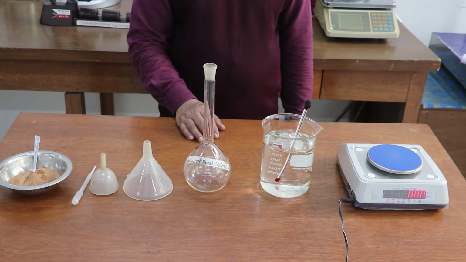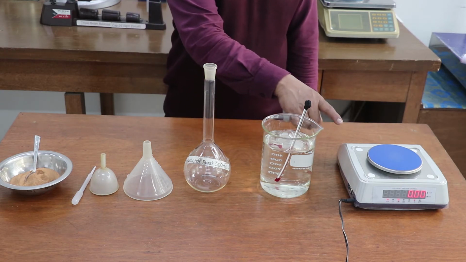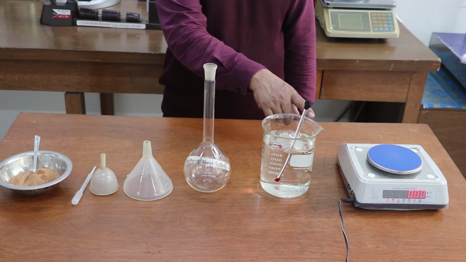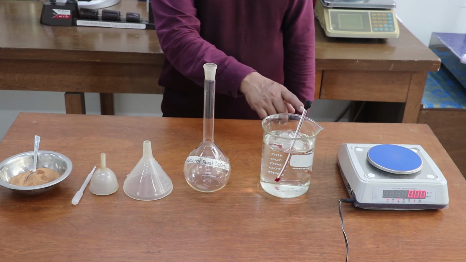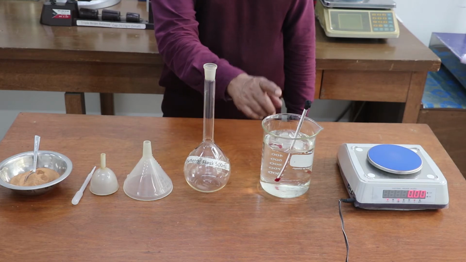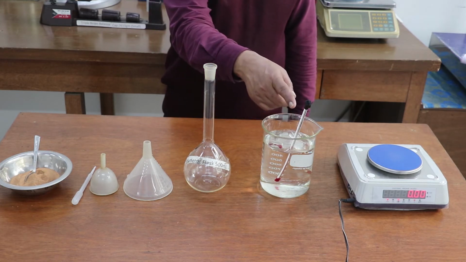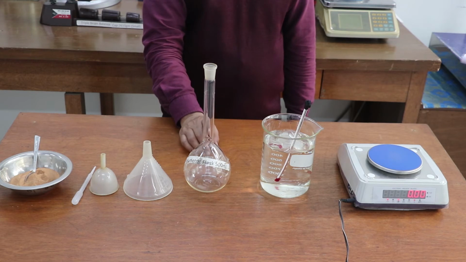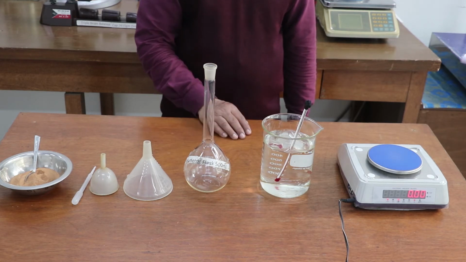Now we are displaying some apparatus. Like you can see, there is a balancing machine here, in which we can take the soil sample weight with distilled water or without distilled water. And this is the distilled water in a beaker. And here you can see a thermometer which is inserted in the water, and we have to take the room temperature by using this thermometer.